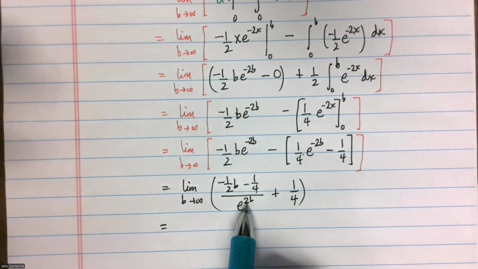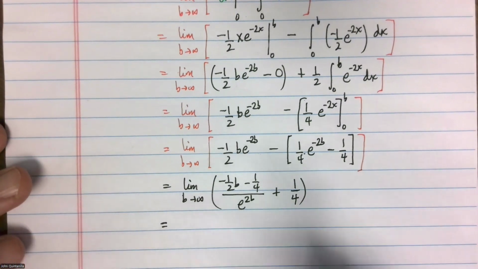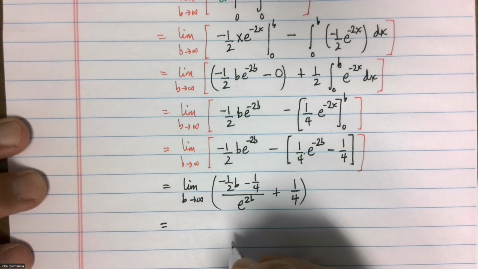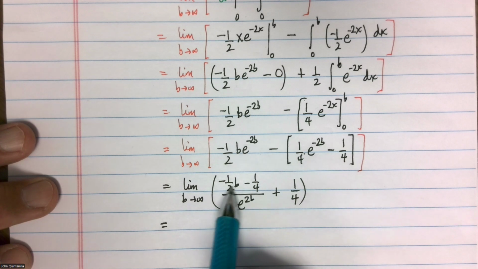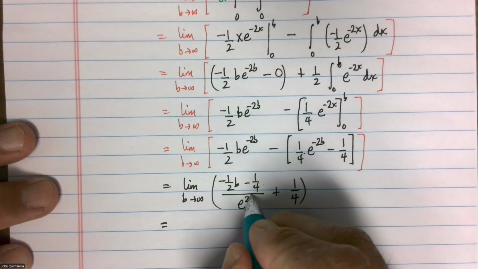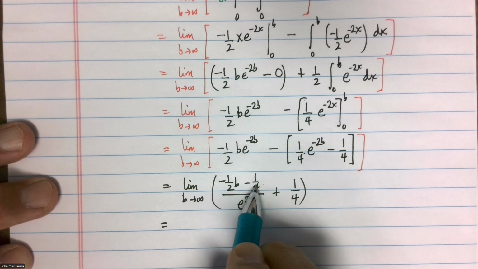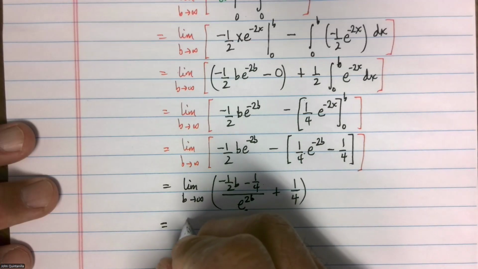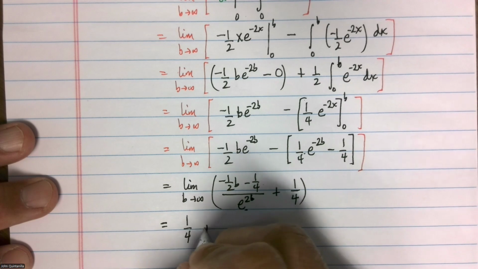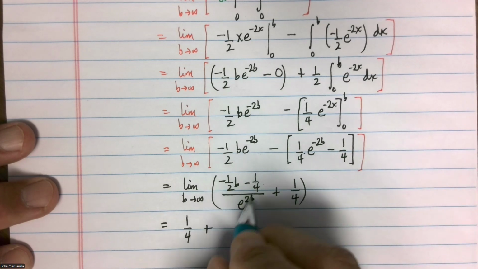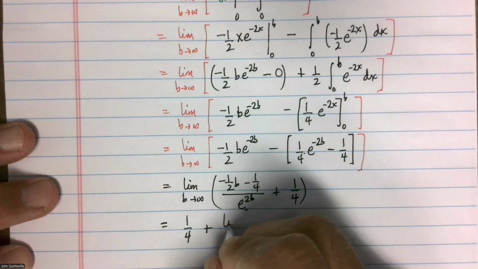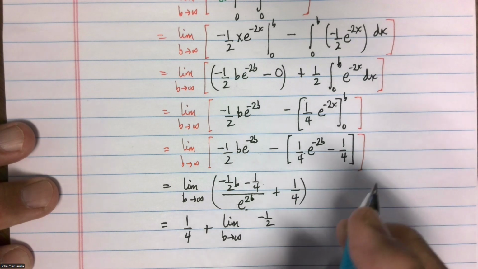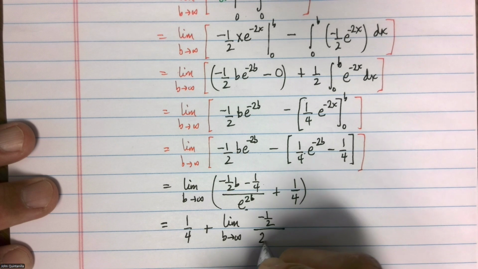Now this can be evaluated with L'Hopital's rule. I also have the convenient fact that this is going to be 0. Let me apply L'Hopital's rule just for the sake of practice, but I know this is going to be equal to 0 because it's a polynomial divided by an exponential, and exponential growth will always beat polynomial growth as b goes to infinity. For the sake of practice, let me do L'Hopital's rule on this. The 1/4 I'm going to bring outside because I know that's just 1/4. I apply L'Hopital's rule to this fraction: the limit as b goes to infinity of negative 1/2 over 2e to the 2b.